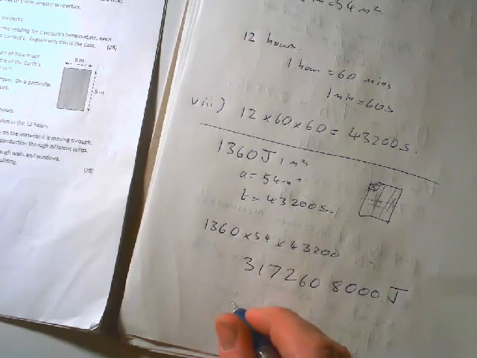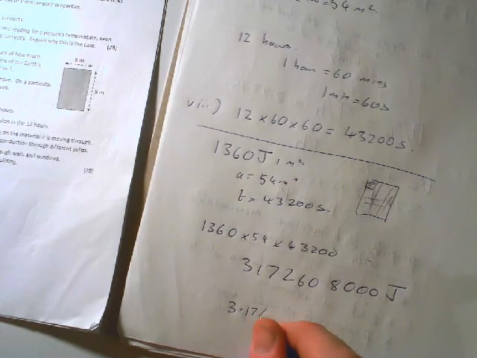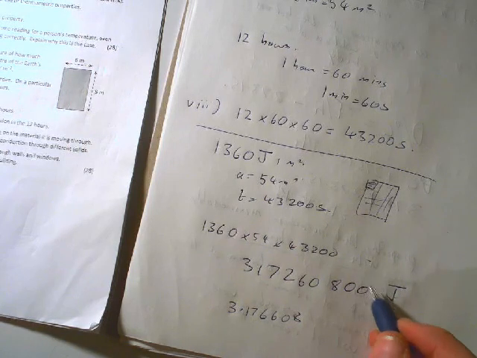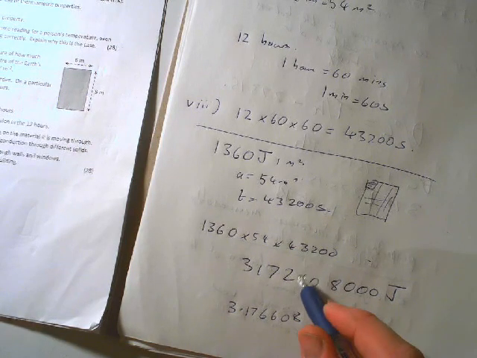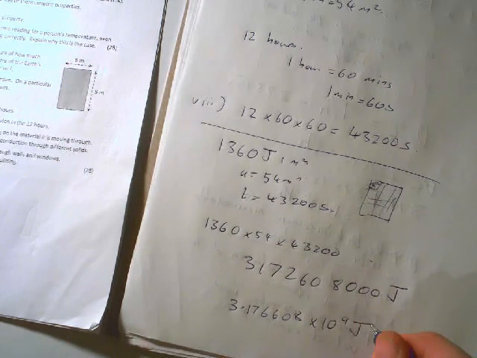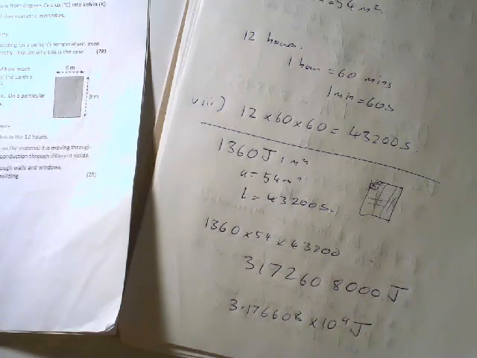And if you're in any doubt as to the units, just check back on the question: how much energy will fall? So energy, joules. Now you can leave your answer in numeric form, or you could write it in scientific notation, 3.17268, whatever, and then how many times do we have to hop the decimal? 1, 2, 3, 4, 5, 6, 7, 8, 9. So by 10 to the power 9. Quite a lot of energy.